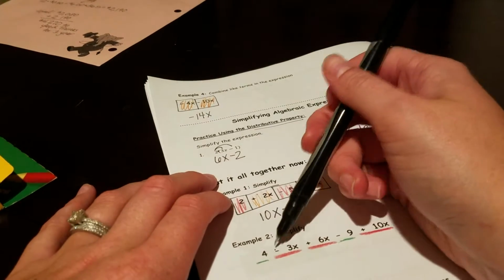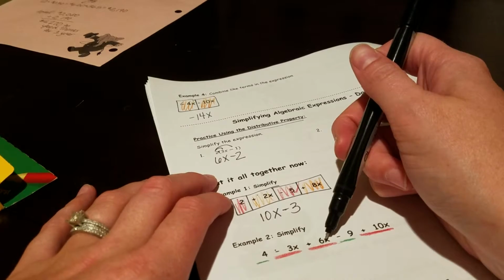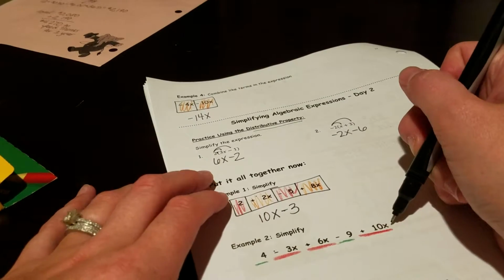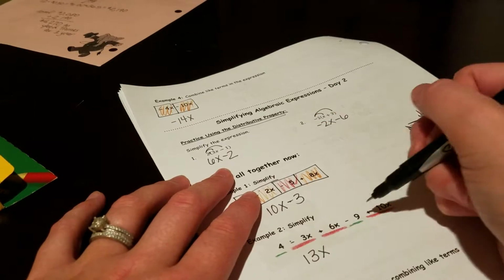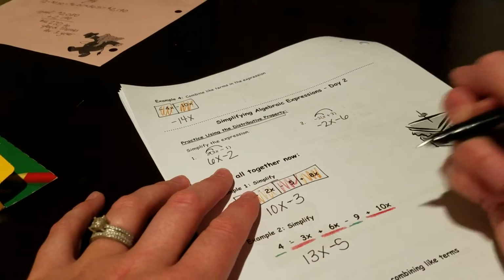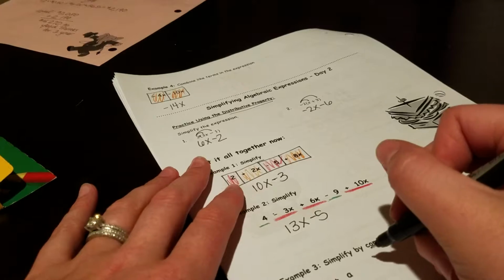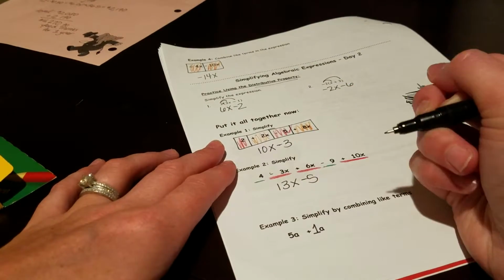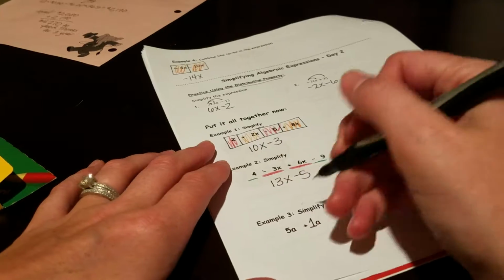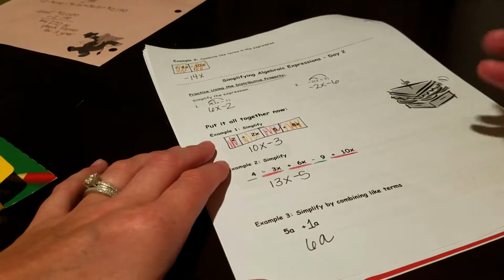So negative 3 plus a 6 is going to give me 3, plus 10x more is going to give me 13x, and 4 and a negative 9 is a negative 5. This one's just in here to make you remember that if it's just an A, it's 1A, so 5 apples plus 1 apple is 6 apples.